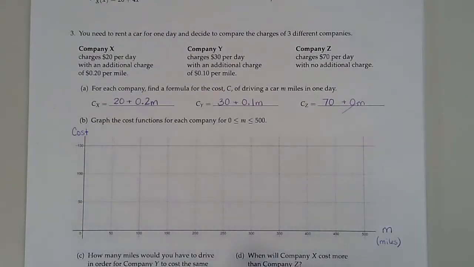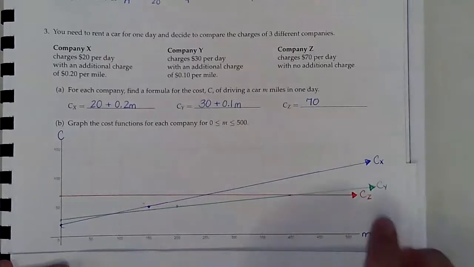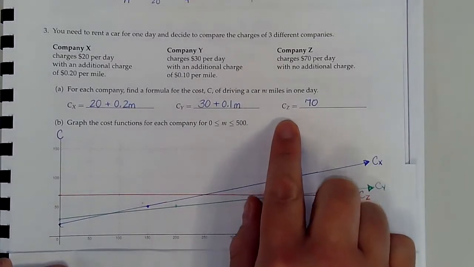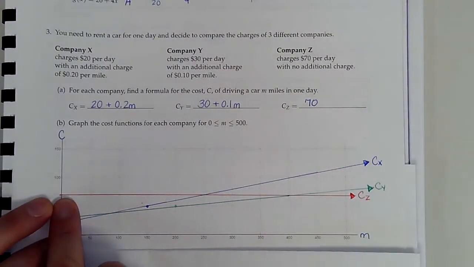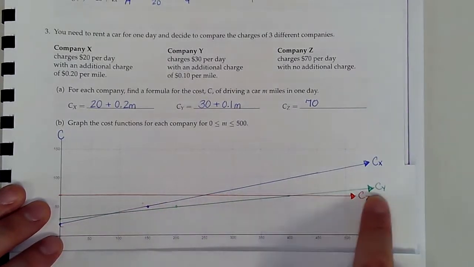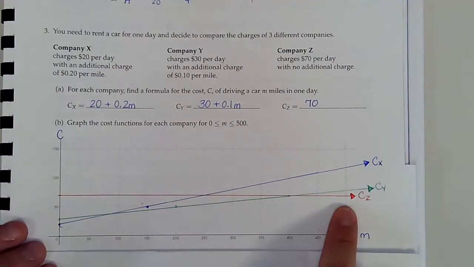All right, so let me show you what I got with my graphs. I started actually with company Z, as in zebra. So it has a y-intercept of 70, which was easy to find, and then its slope was 0. So that's just a horizontal line sticking to y equals 70. So that one was pretty nice to put in.